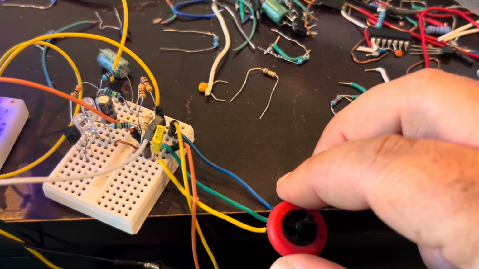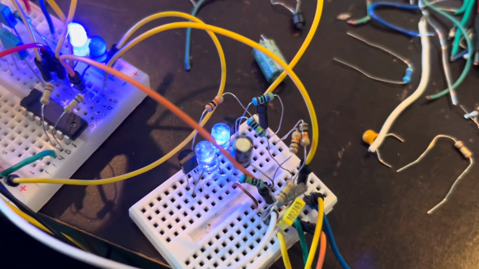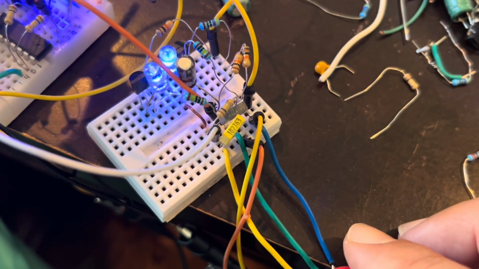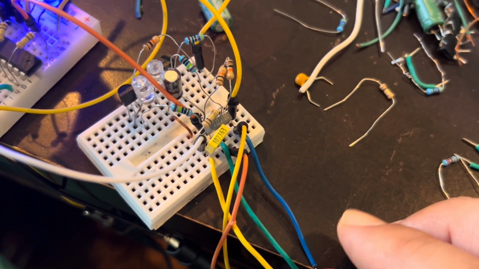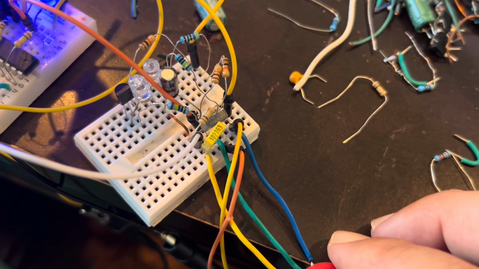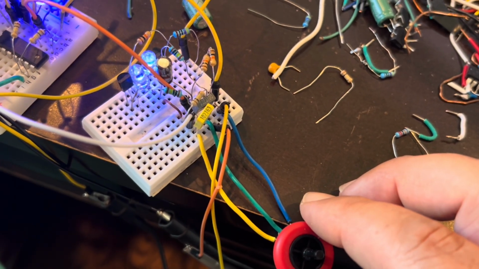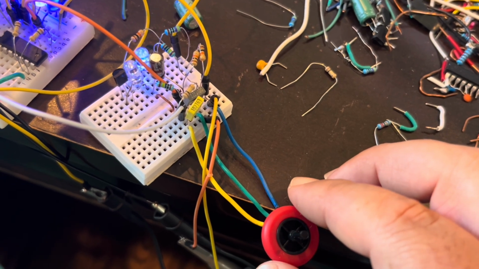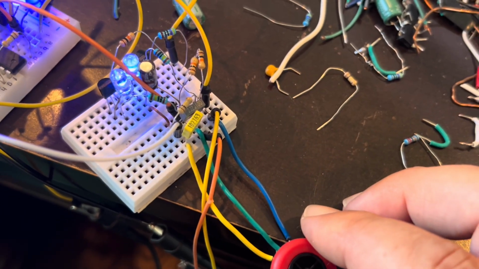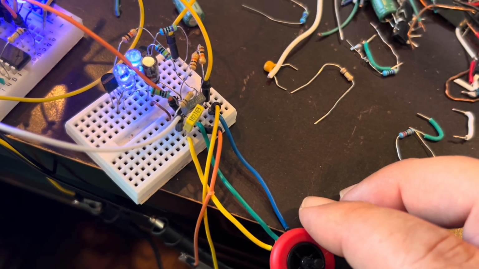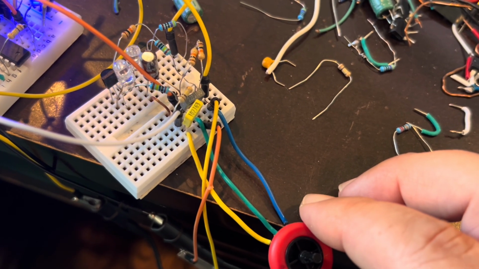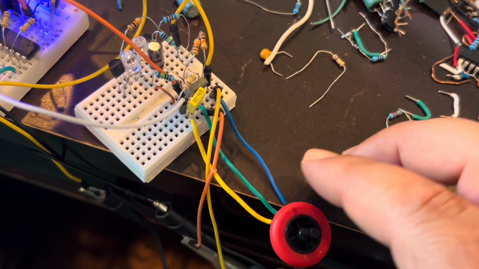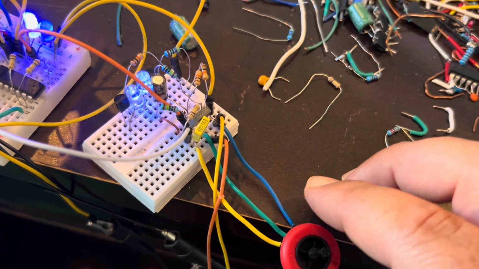So as I spin it clockwise, what I'm calling the A pin, which is the right-sided light, goes on first and then it turns off first. So I'm spinning it slowly now here. A goes on, then B goes on, then A goes off, then B goes off. And it continues that way the more you spin it.